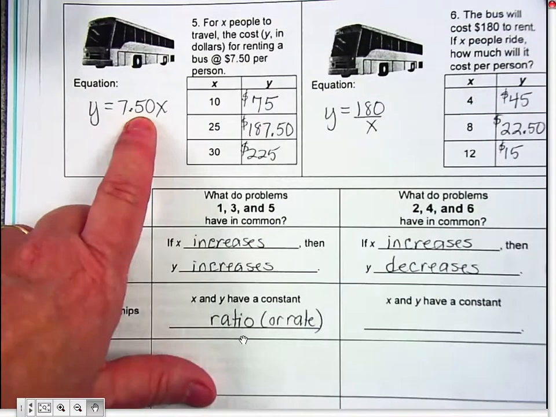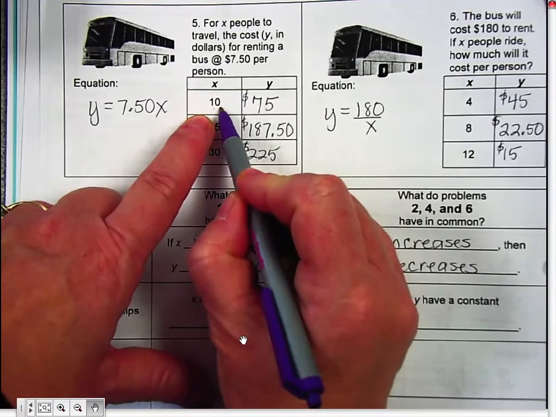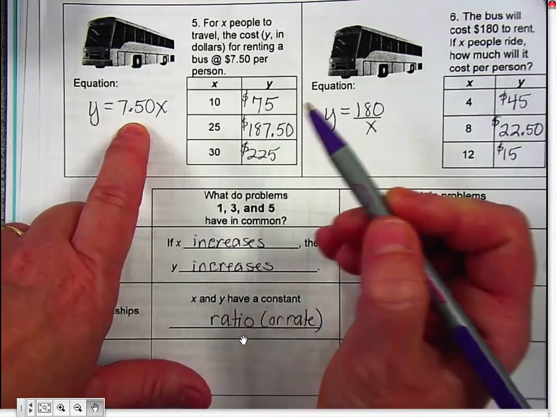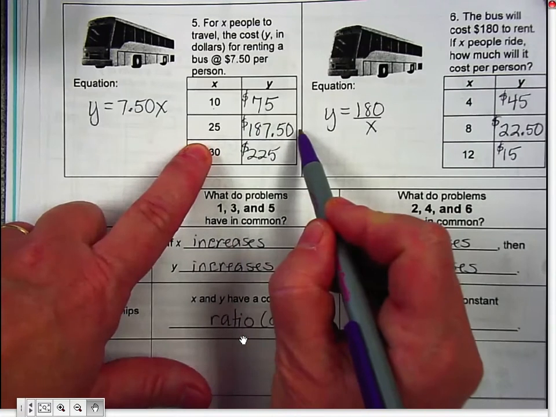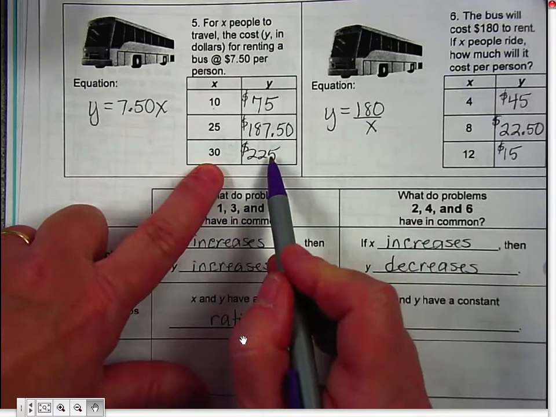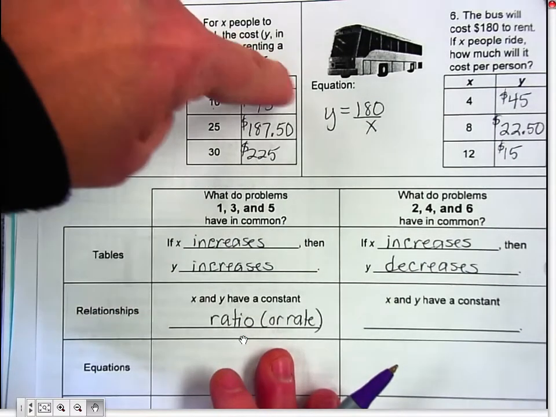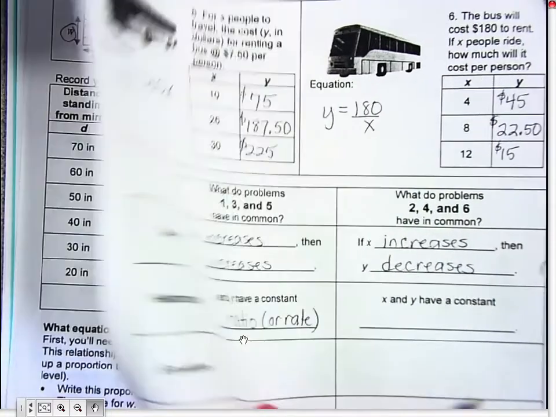But the way you get this ratio is you do Y divided by X, so it's 7500 divided by 10, 750. And 18,750 divided by 25 is 750. Anytime you divide the Y by the X, you get the same number, and that's the ratio.